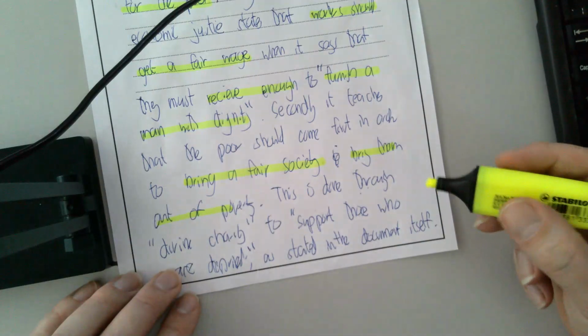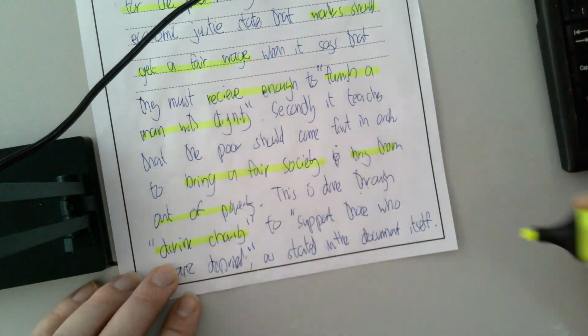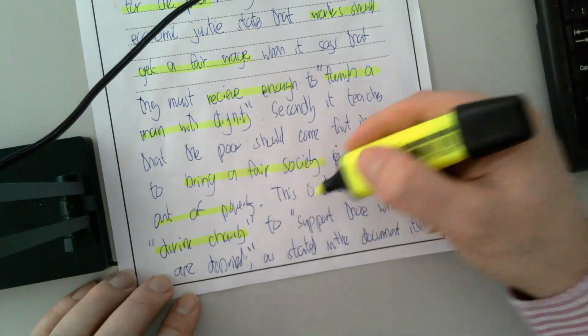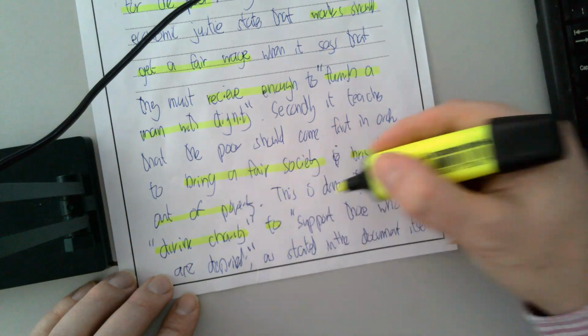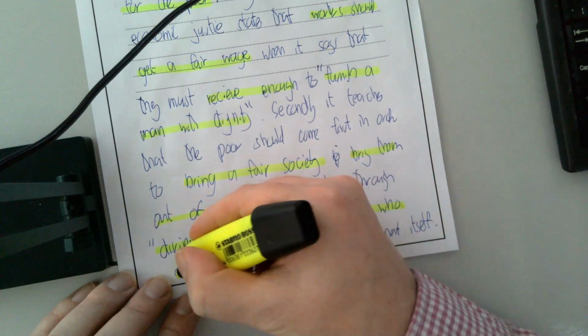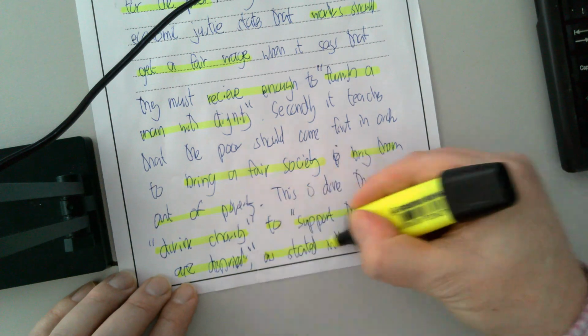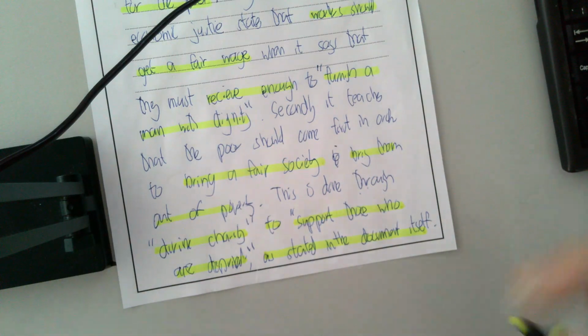This is done through what the document calls divine charity, so that's a direct quote from Gaudium et Spes, divine charity, and to support those in need, to support those who are deprived. Again, it says that exactly in the document, so that word says deprived, sorry about the bad handwriting, and I've written there as stated in the document itself, so add that if you haven't got it. Okay, does that make sense, everyone? Everyone happy with that? Right, row 3, I think, did this question, so I'm just going to pick a few other examples from that.